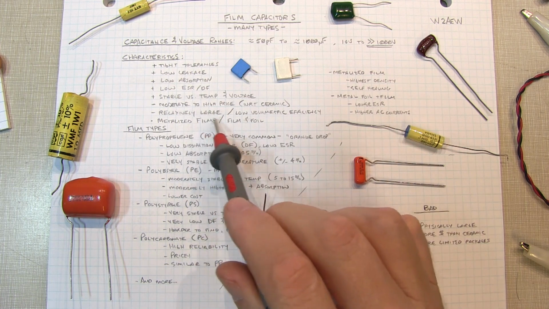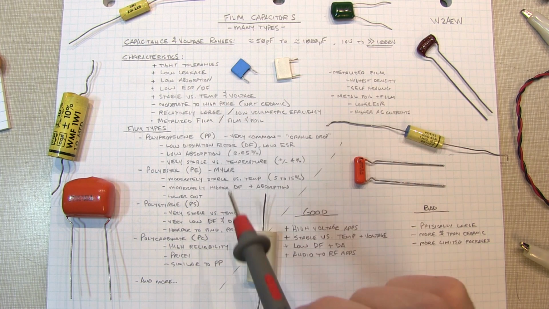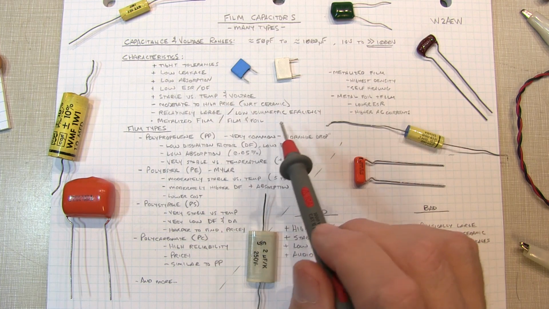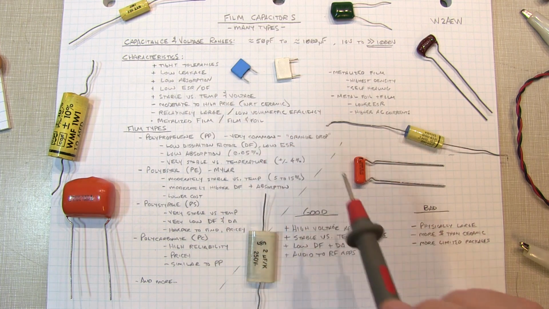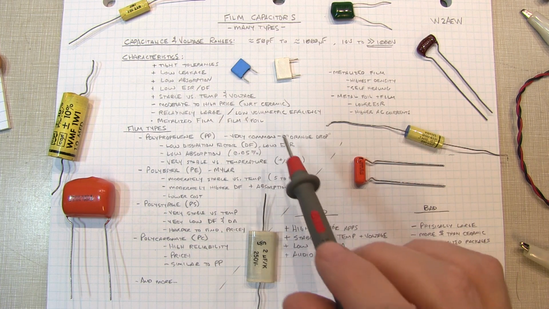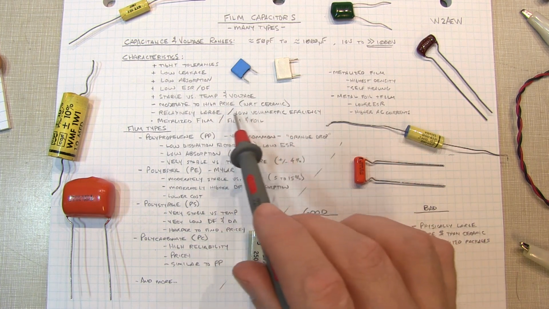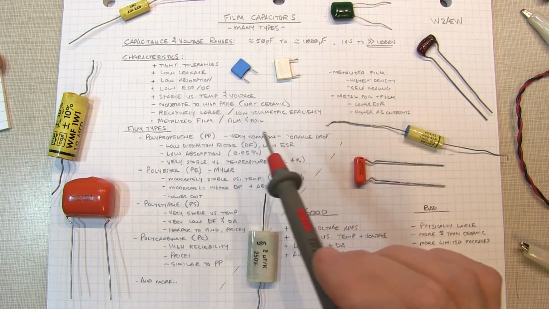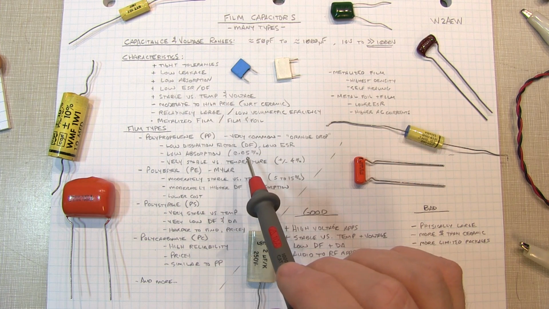They're relatively large. They don't have as good a volumetric efficiency, capacitance per unit volume, as the aluminum electrolytics or the tantalums do, but they're also not polarized, and they probably don't have as good a volumetric efficiency as even the multi-layer ceramic caps.